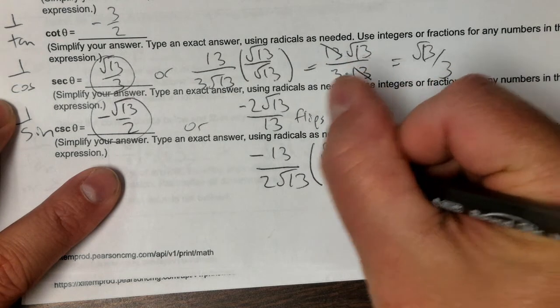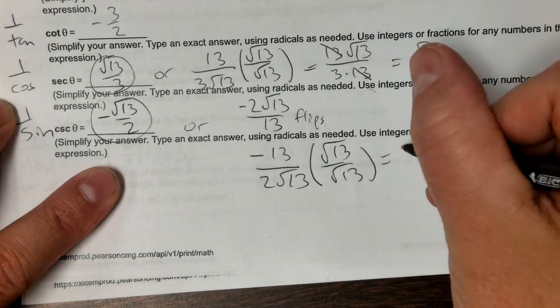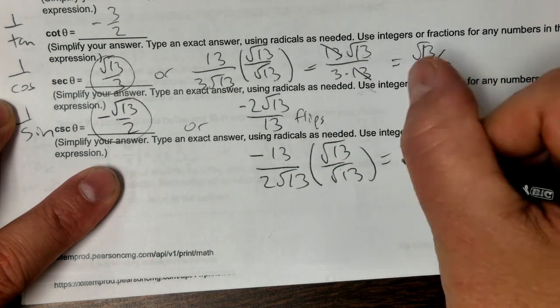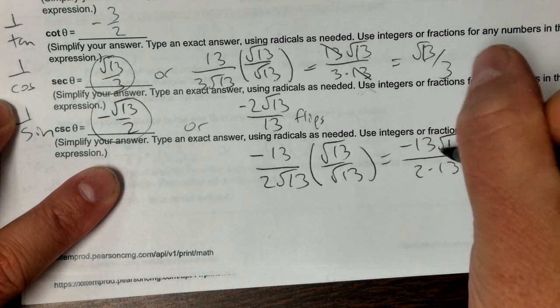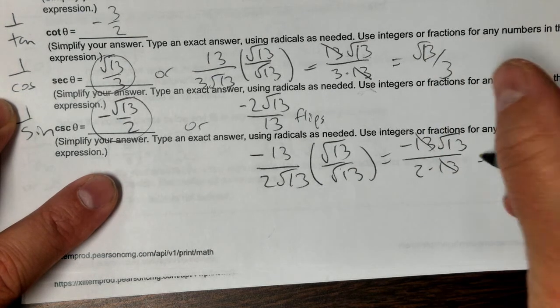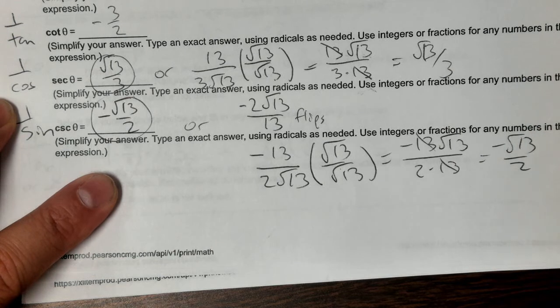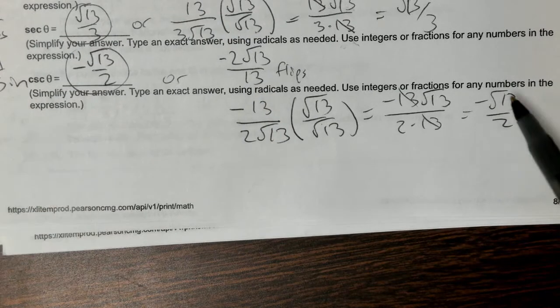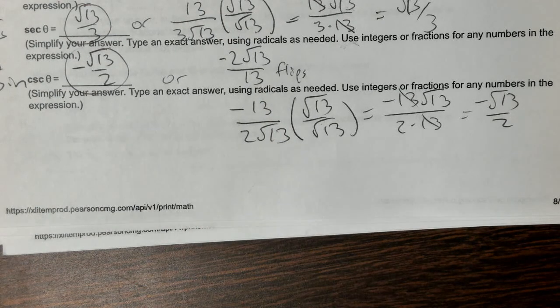And then -13 square root of 13 over 2 times 13. And then those cancel, so negative square root of 13 over 2. So eventually you do get there to that.